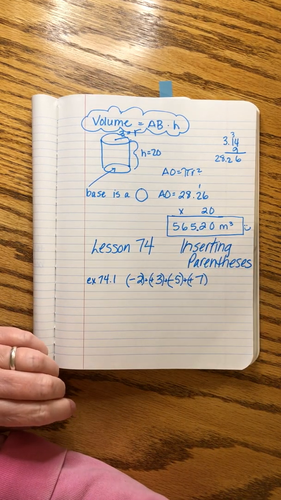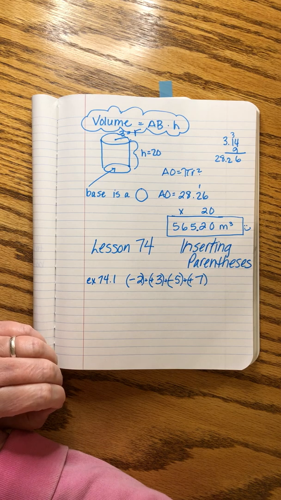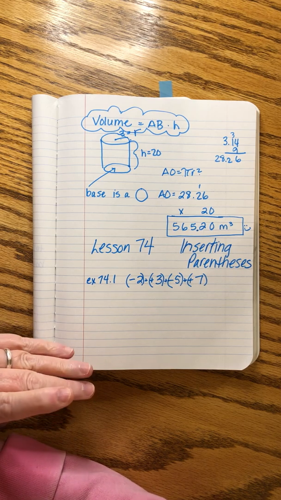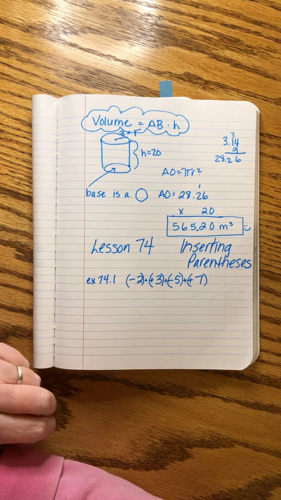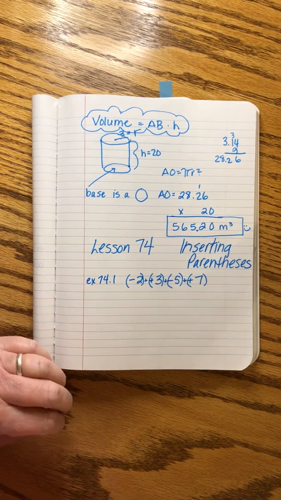Now for some students this feels like much ado about nothing. For other students this is very helpful. If you're a student who's like, this is easy, why are we making it more confusing? Just play along, it's fine. If you're a student who says, yeah, this actually helps me, fabulous, we're here for you.